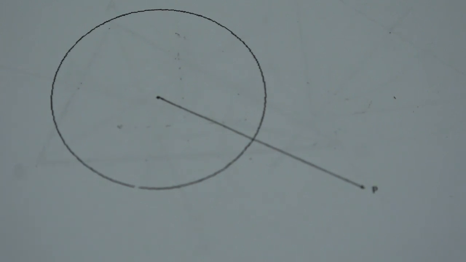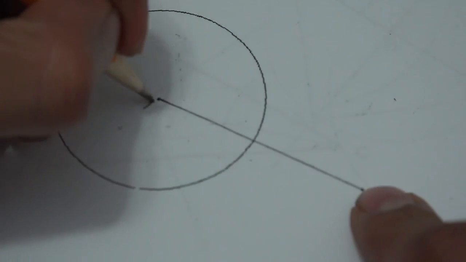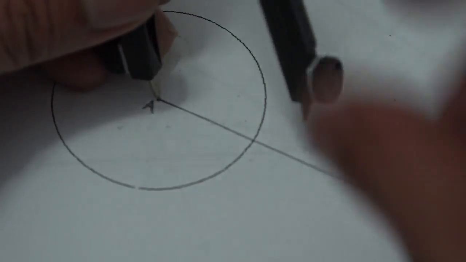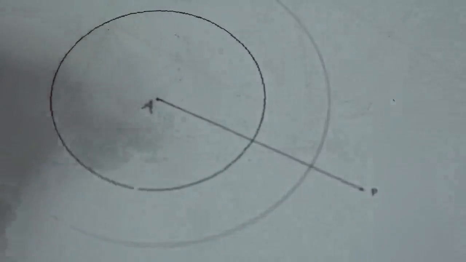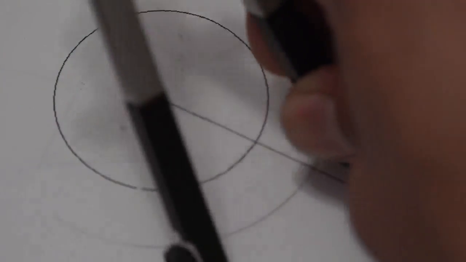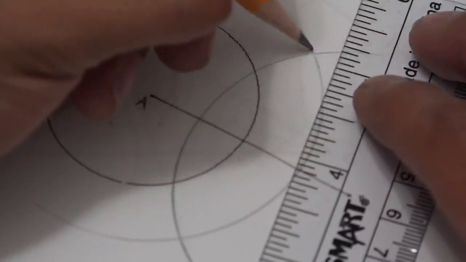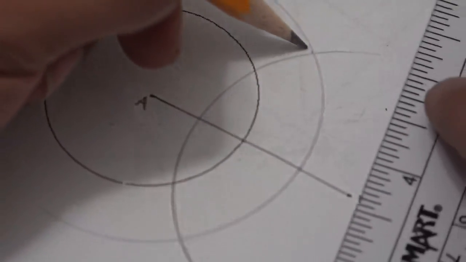And then what? Construct the perpendicular bisector of point, let's call this A. Construct the perpendicular bisector. How many times? 3 million times perpendicular bisector, my God. Perpendicular bisector. You don't need to pause this. You already know what the perpendicular bisector is. Do that. This is different than the other one. When you're only constructing one tangent from a point on the circle, it's different than when the point is outside.